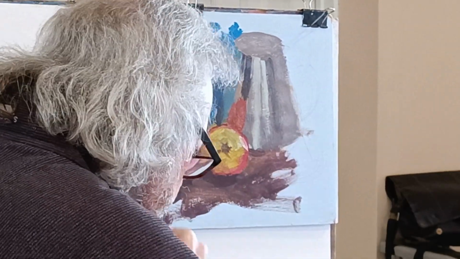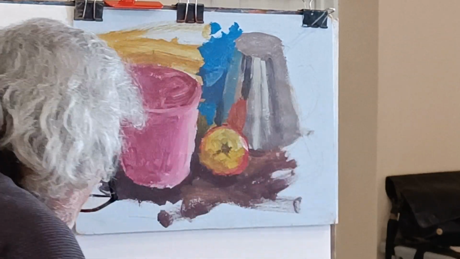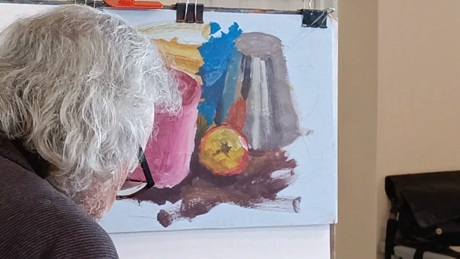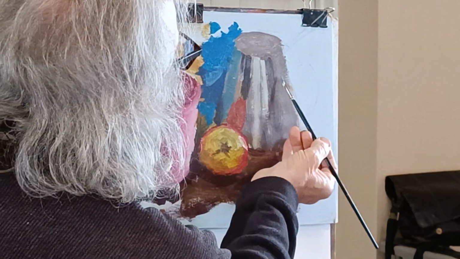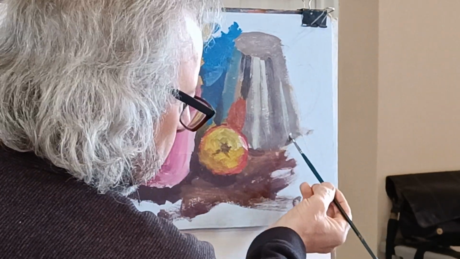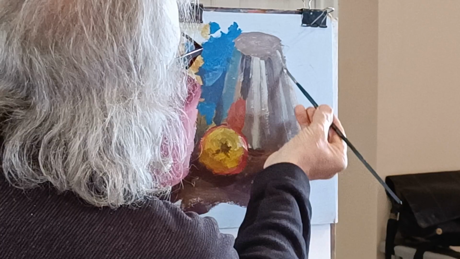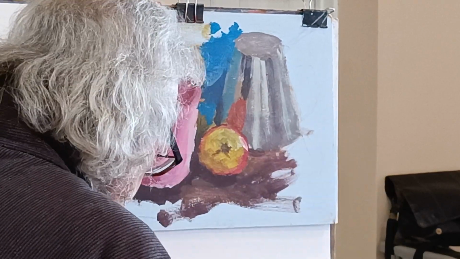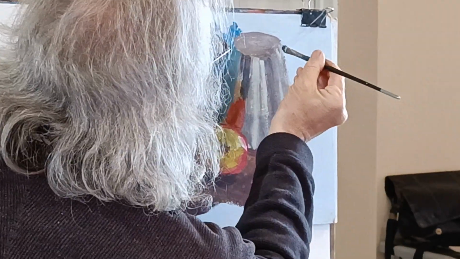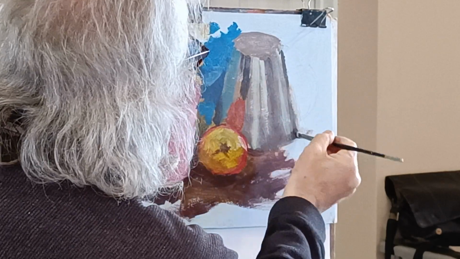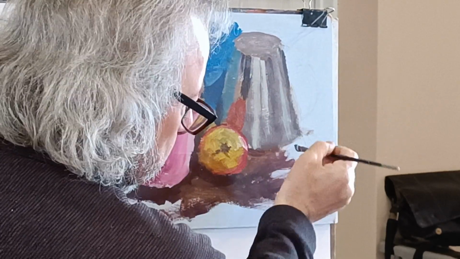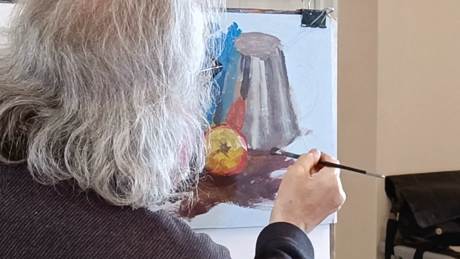And then back to a lighter one. Get a different touch from that. A bit lighter here. A bit lighter one there. And the edge I see is a bit darker. Something a bit like that.